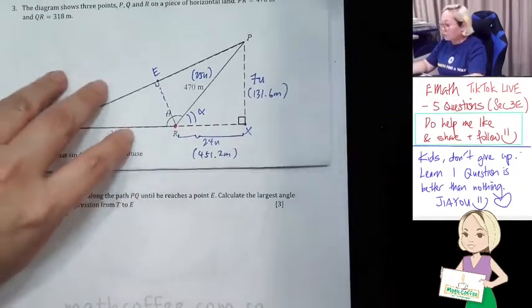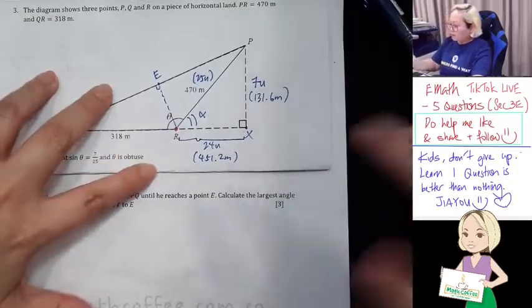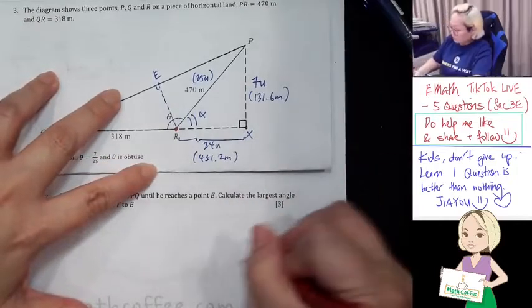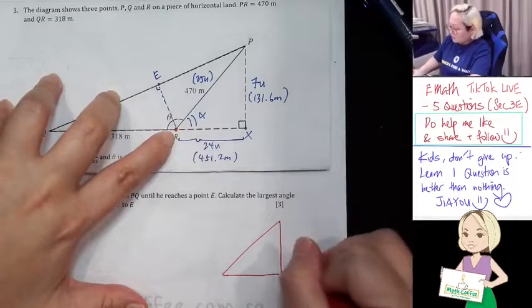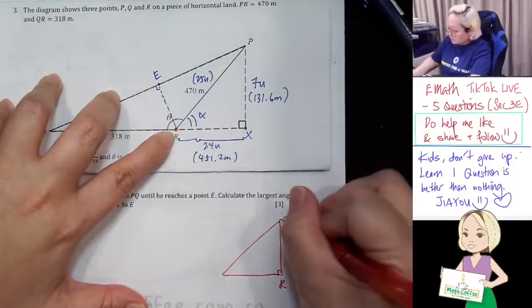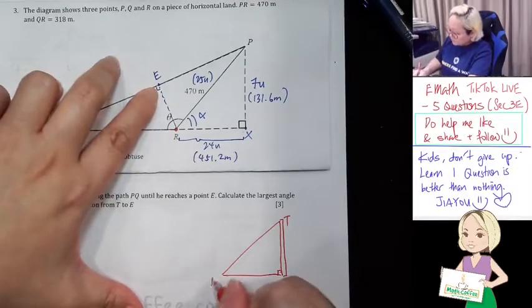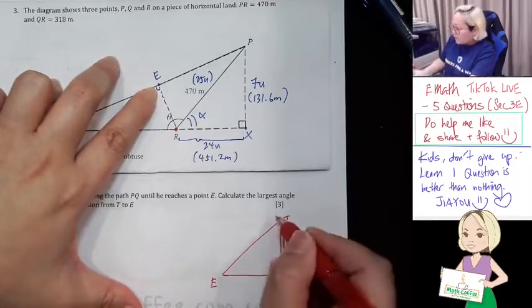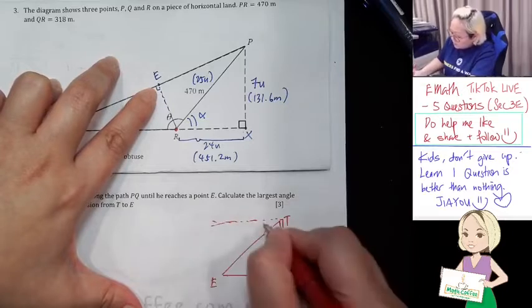So next is, I'm going to draw a diagram again. This time round, R is here. My T is here. Okay, I put like that. And then this one is my E. They asked for depression is actually talking about this one.